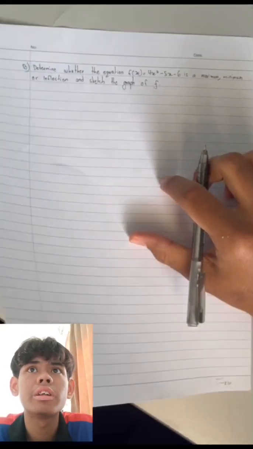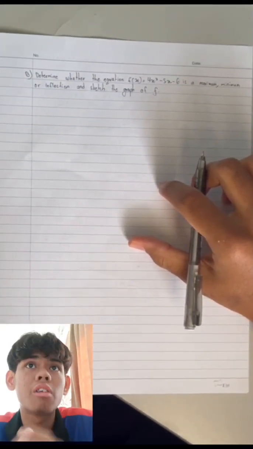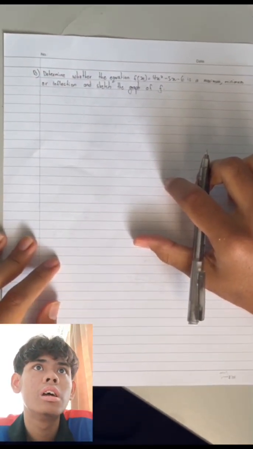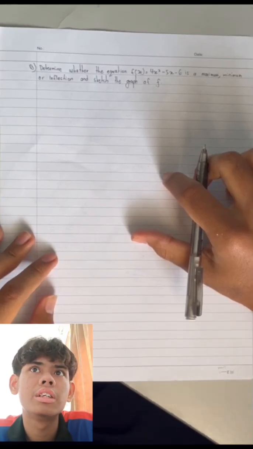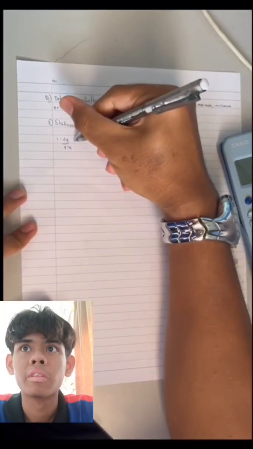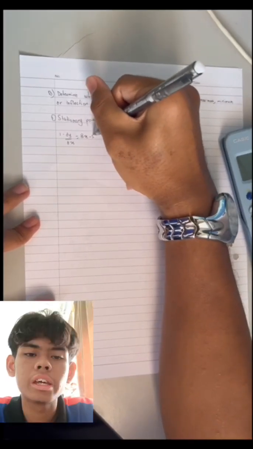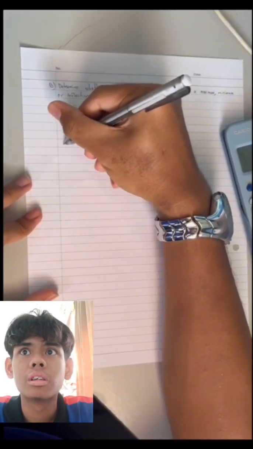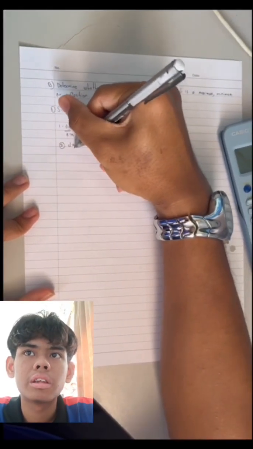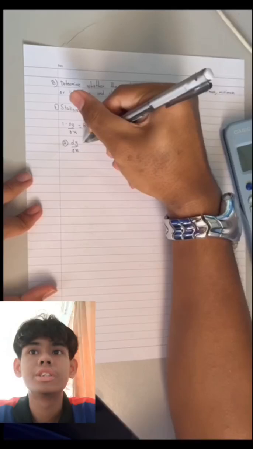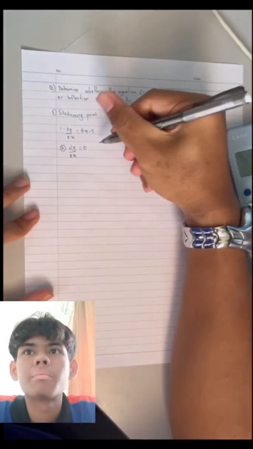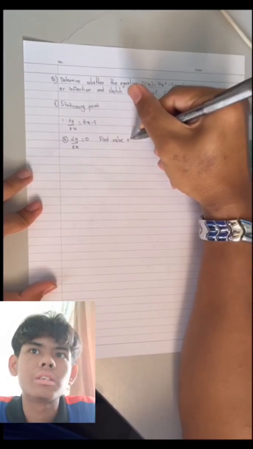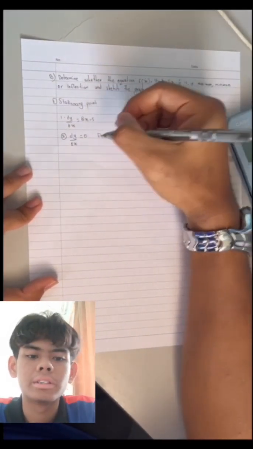Question B. Determine whether the equation f(x) equals 4x² minus 5x minus 6 is a maximum, minimum or inflection, and sketch the graph of f. So dy/dx equals 8x minus 5, and make dy/dx equal to 0, so that 8x minus 5 equals 0, x equals 5/8.